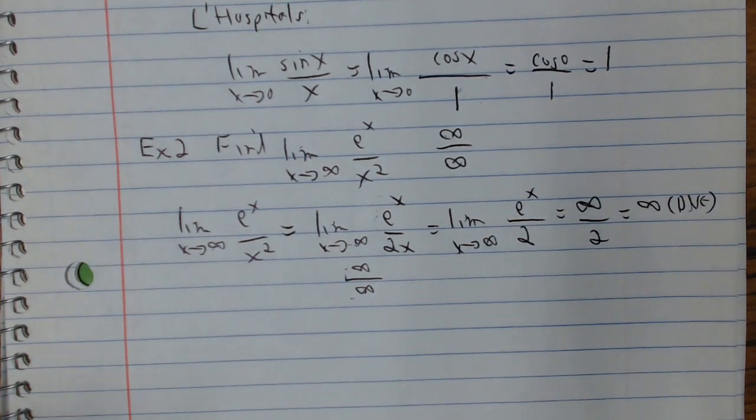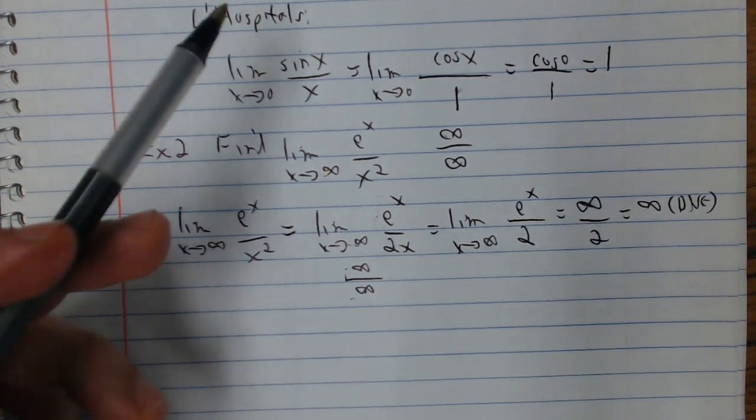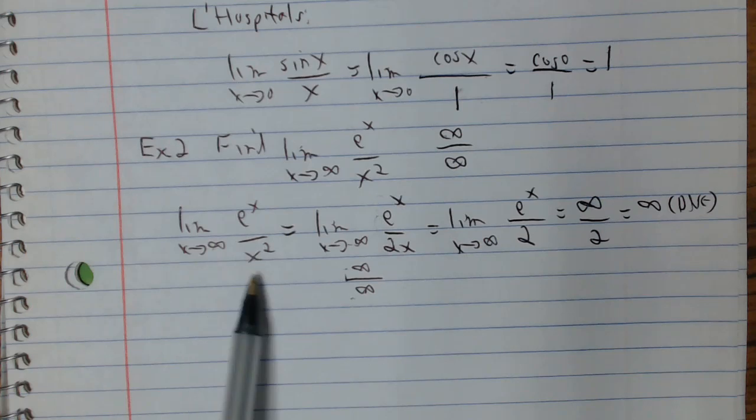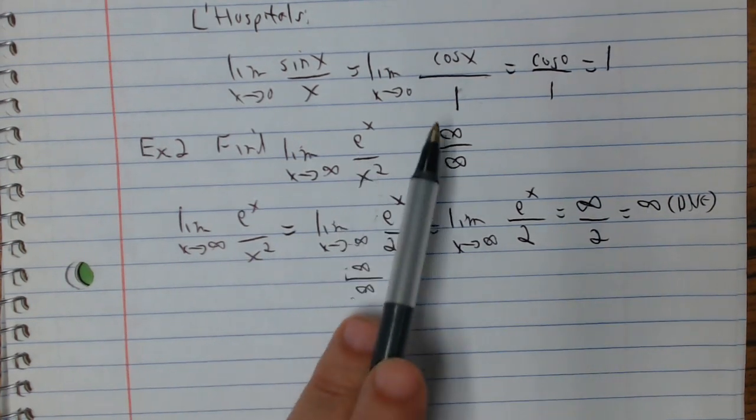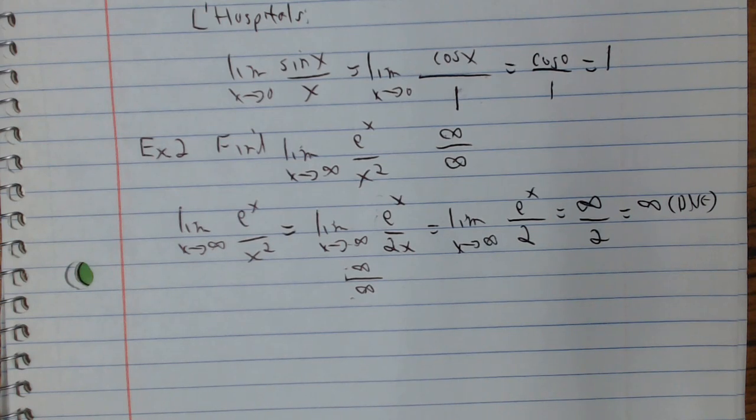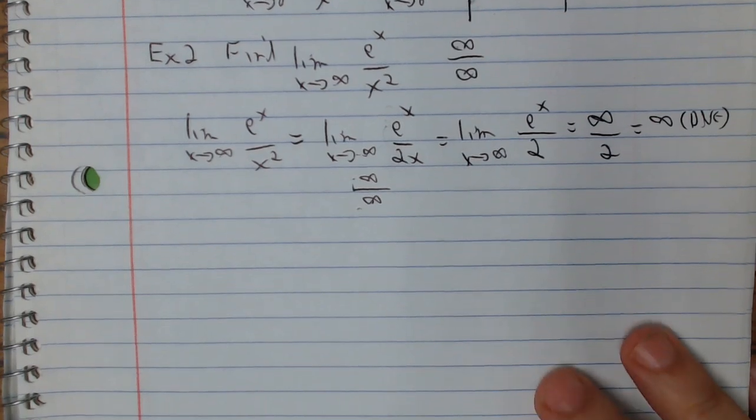So we just did two examples. The first example, it was indeterminate, but the limit existed. In the second example, it was indeterminate, and then later on we found out that actually this is a non-existent limit. Okay, so now we have other types of indeterminates. So let's move on to the other types.